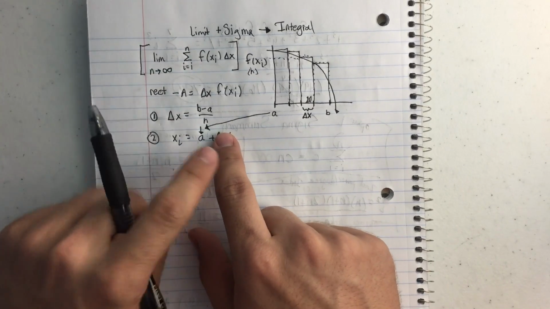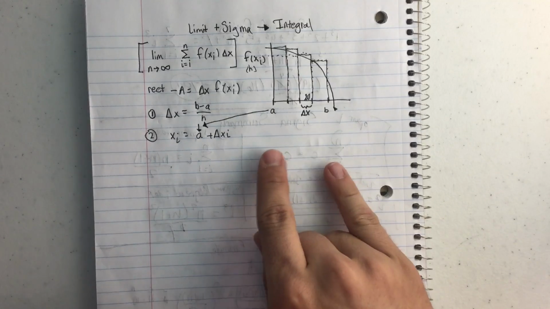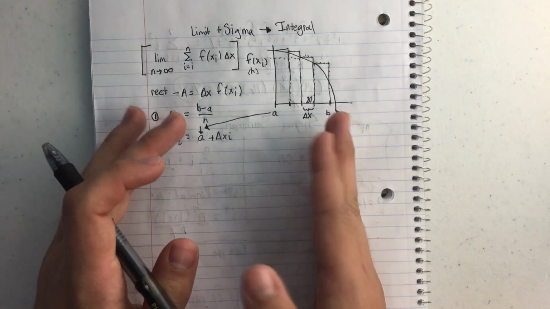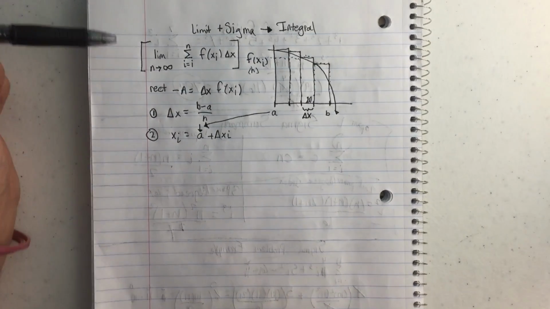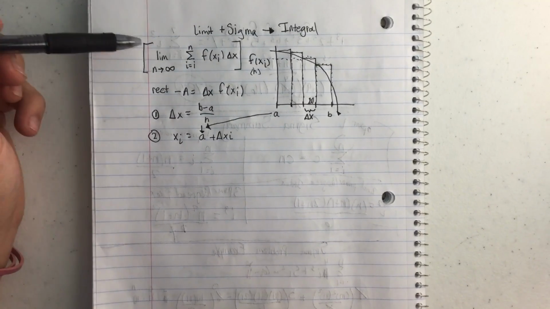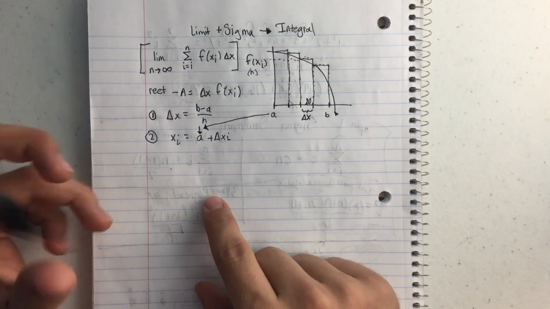Delta x is made up of b minus a over n. That's taking our end point and our start point, and then dividing it up into how many rectangles, an n number of rectangles, right? And as n gets to infinity, this number will become that infinite amount then.